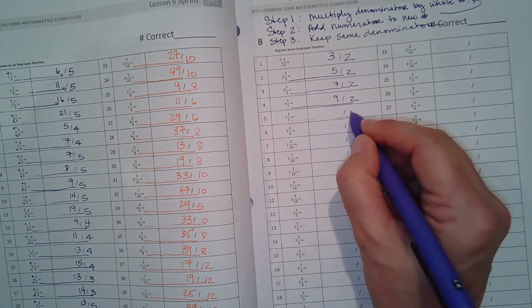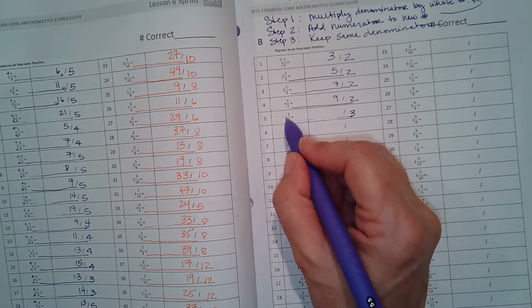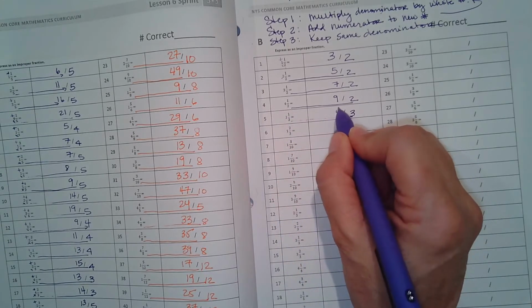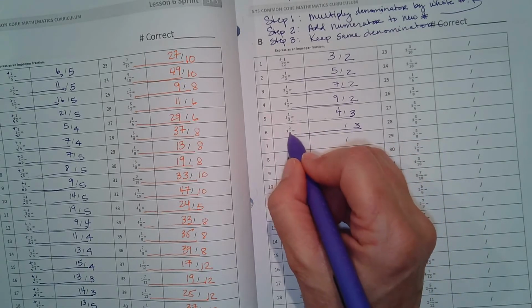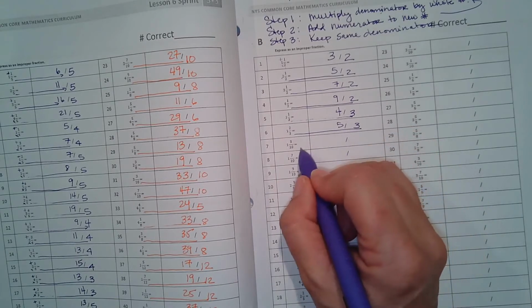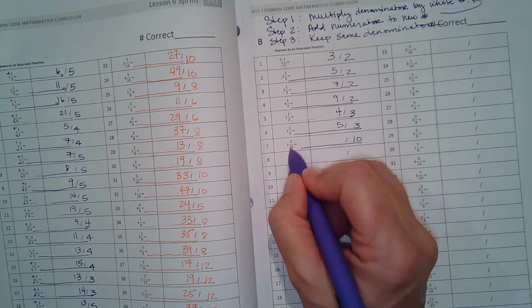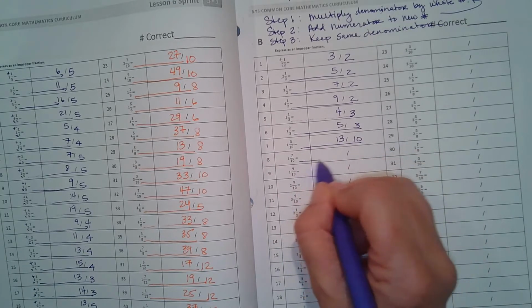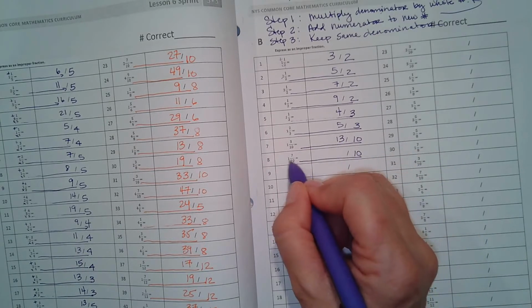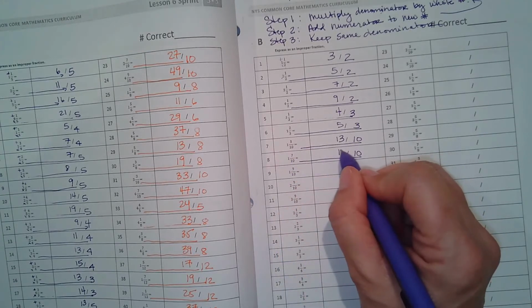Bring it over. 3 times 1 is 3, plus 1 is 4. Bring it over. 3 times 1 is 3, plus 2 is 5. Bring it over. 10 times 1 is 10, plus 3 is 13. Bring it over. 10 times 1 is 10, plus 7 is 17.